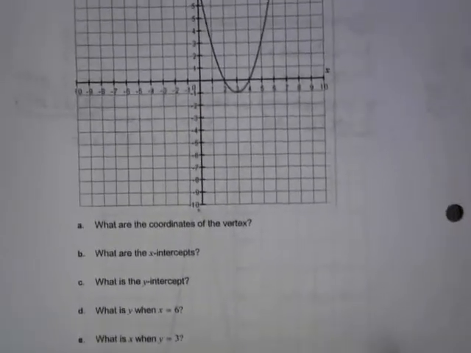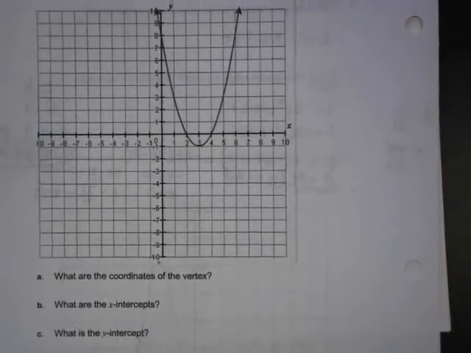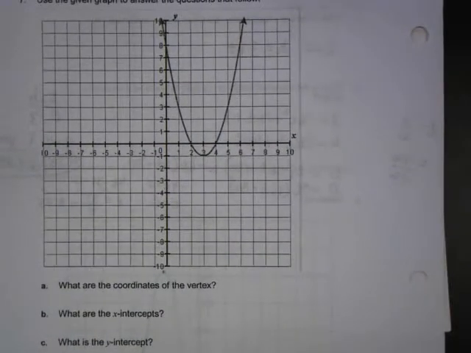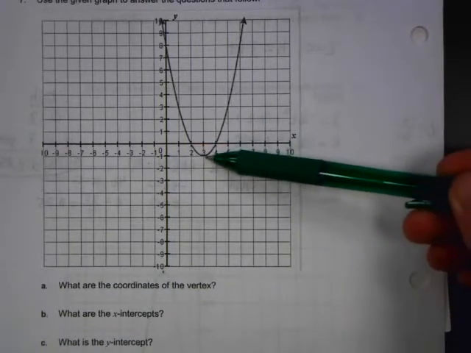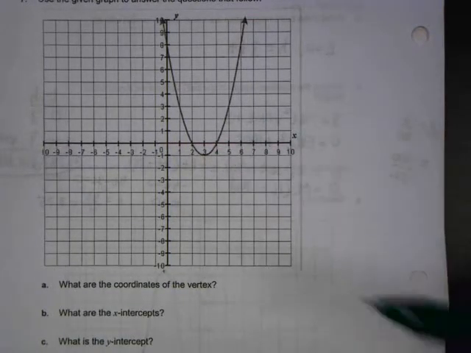All right, this last one. It gives us the picture, and it asks us questions about the picture. It asks us, what are the coordinates of the vertex? 3, -1. Why 3, -1? Because that's what the picture shows. The vertex would be the little spot, and it's right there. That's 3, -1.